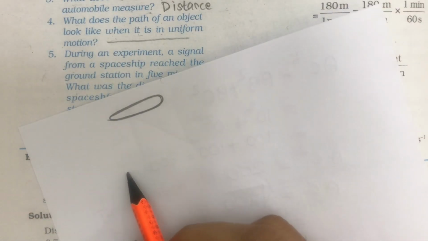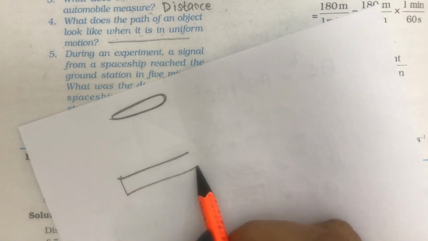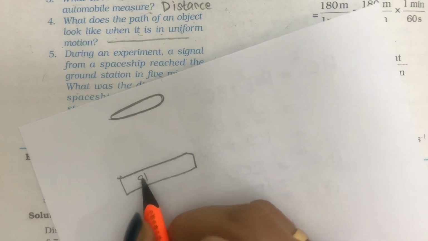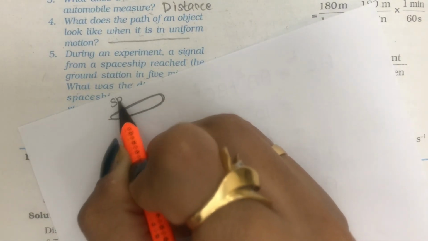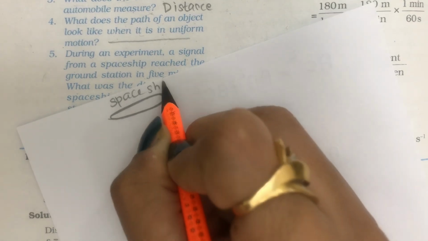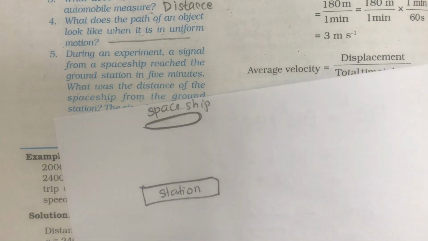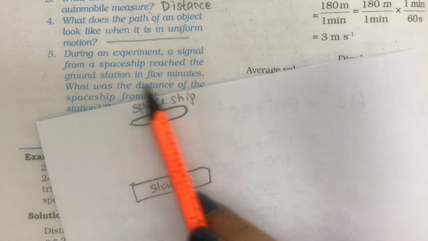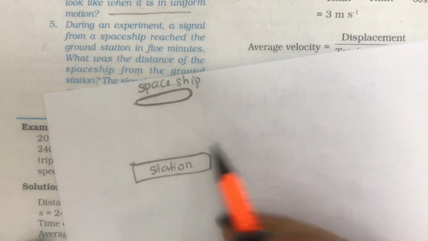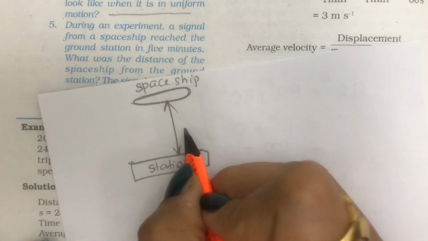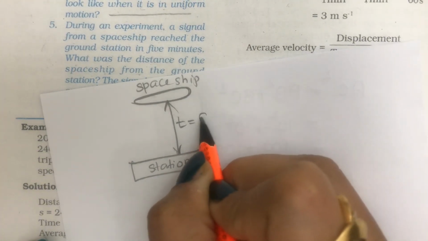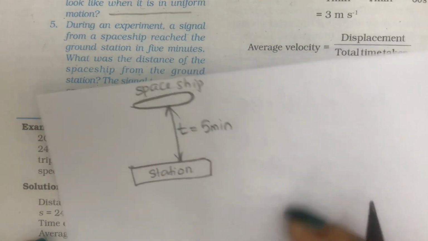So here I have a ground station, this is my station, and this is my spaceship. The signal from the spaceship reaches the ground station in 5 minutes. So the time taken for the signal to reach is 5 minutes.